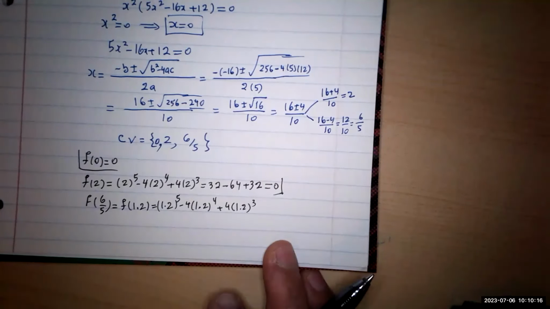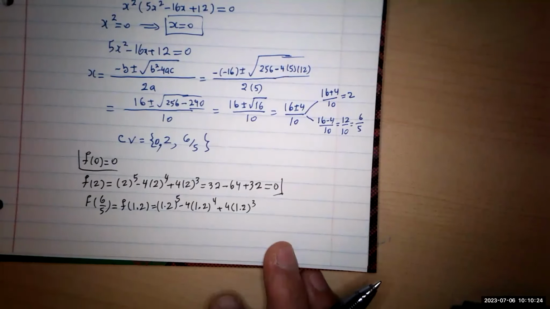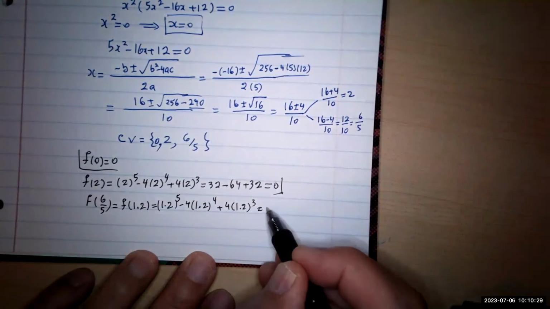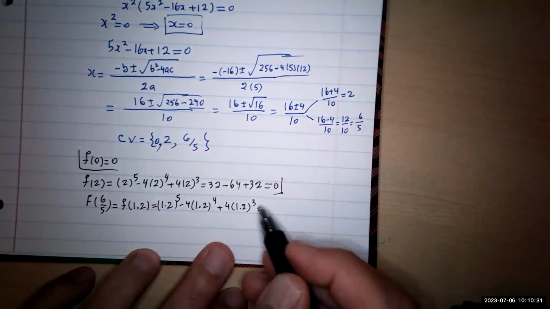I don't have the number. 1.2 to the fifth is 2.49. Just round it.